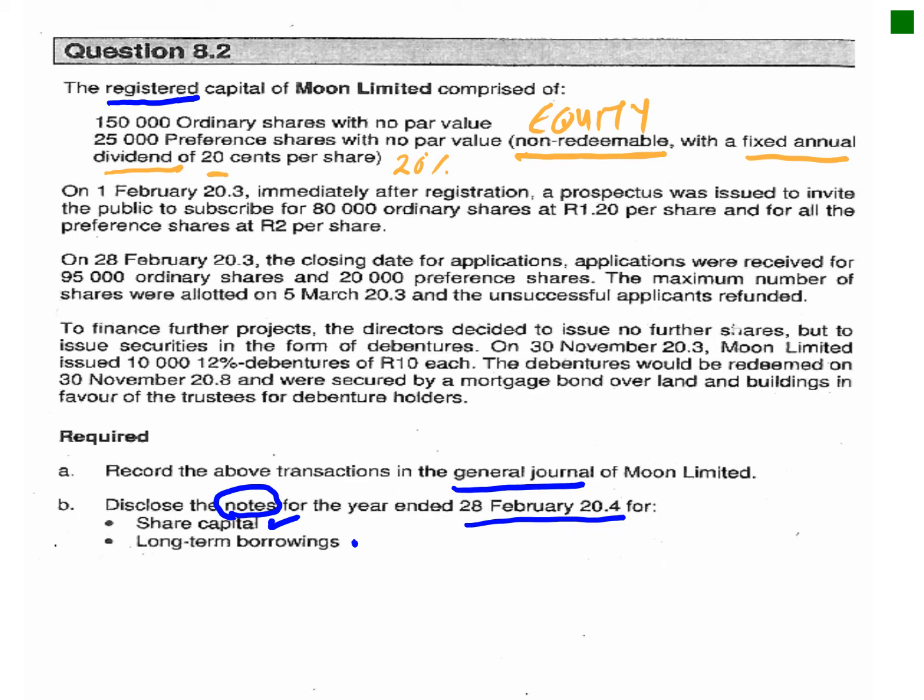On the 1st of February 2003, immediately after being registered, the prospectus was issued to invite the public to subscribe for 80,000 ordinary shares. They had 150,000 authorized shares. They want to issue 80,000. They've decided to issue them at R1.20 per share. And they want to issue all the preference shares. That means the whole 25,000 at R2 per share.